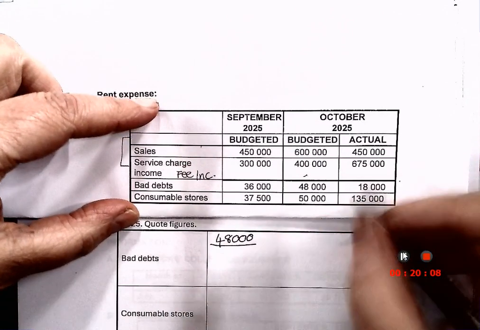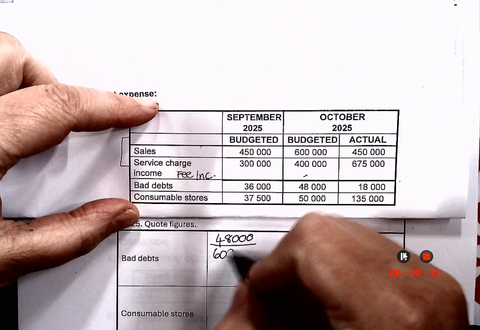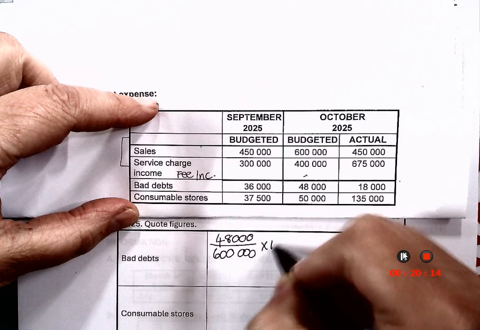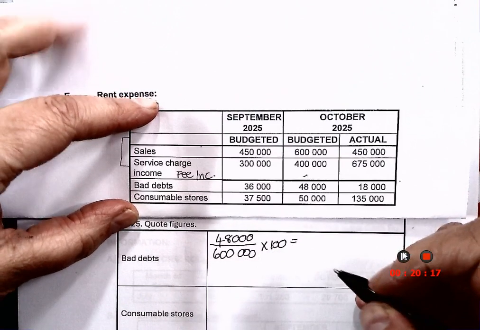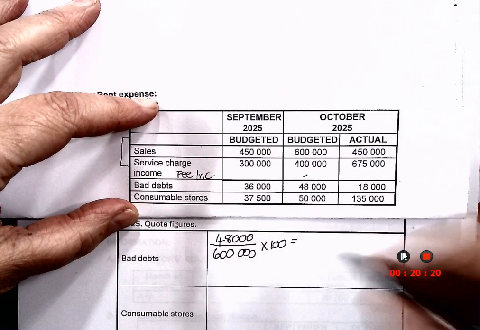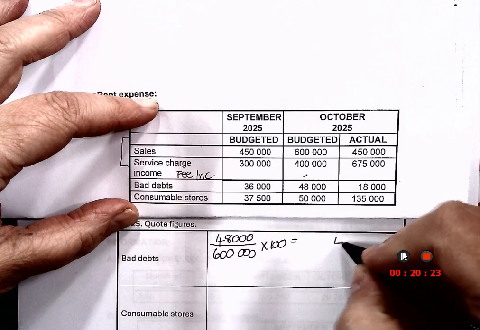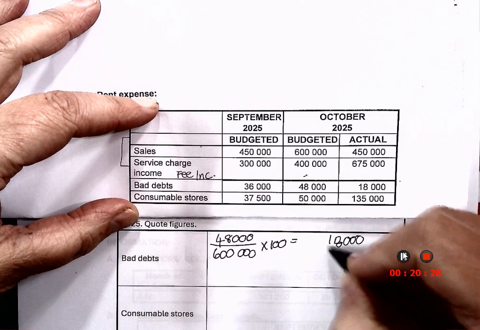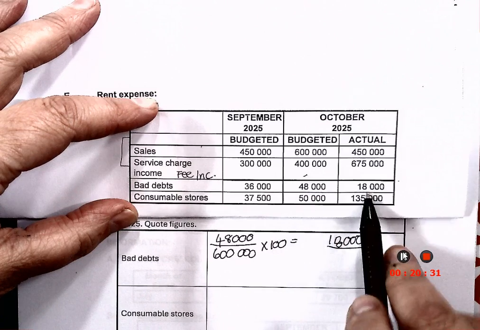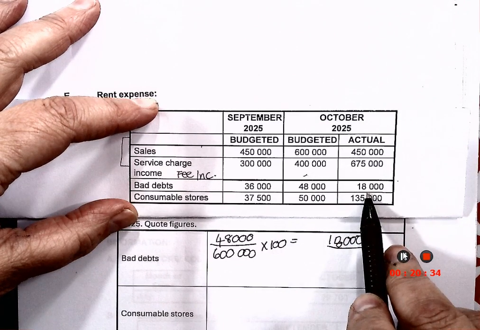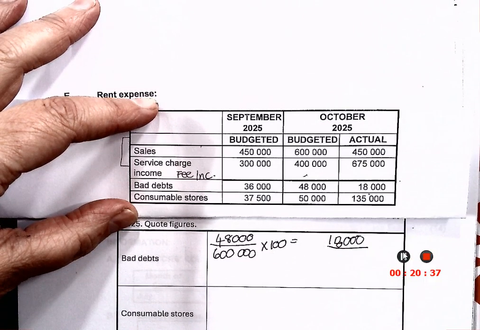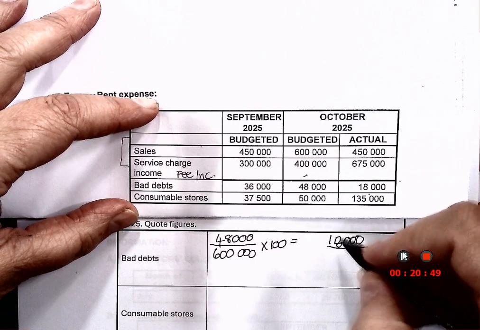So I will put it on the sales, 48,000 over 600,000 times 100, and that gives me what percentage? And I'll do the same with what actually happened, the 18,000. Can you see now, your first thing is to say, oh, it's less, so it's good. But you can't because your sales is also less. The services are cash, yes. In the cash budget it's only cash. So that's why we only take the sales. And the sales is 450.